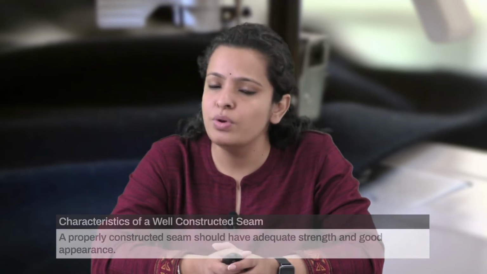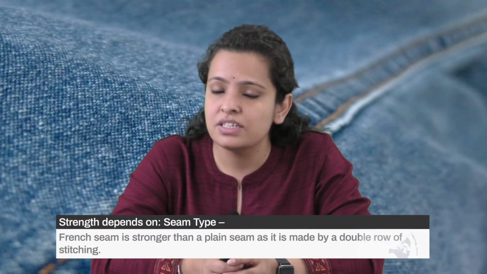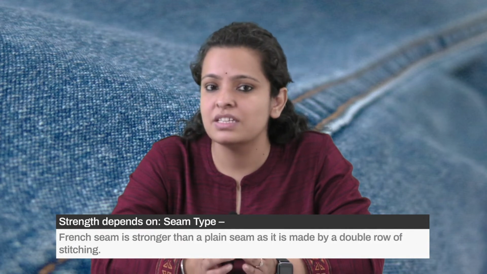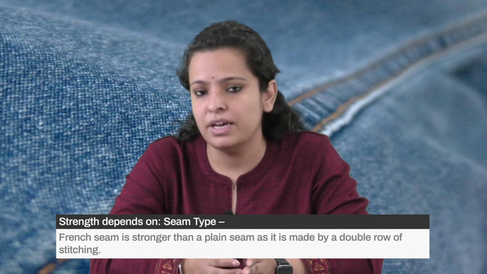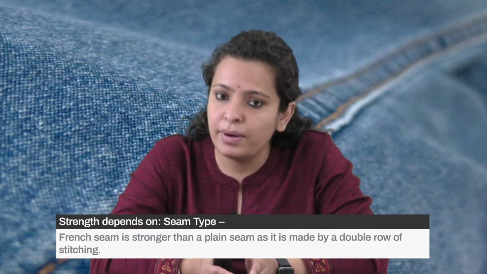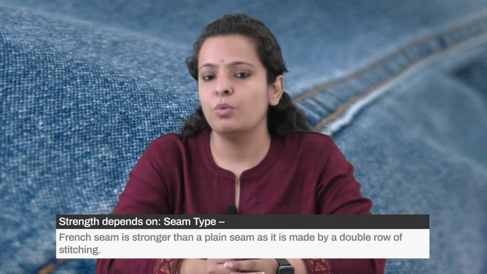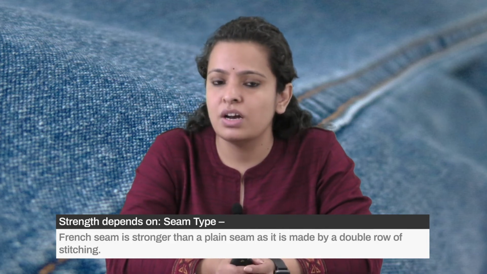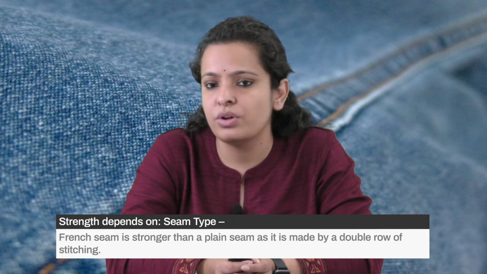The most important characteristics in a well constructed seam are strength and good appearance. Strength also depends upon the seam type, which type of seam we are using for the construction.